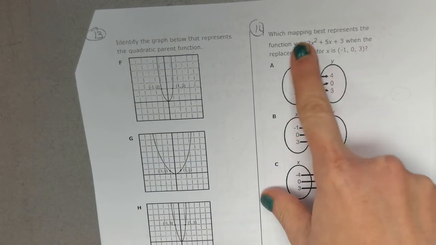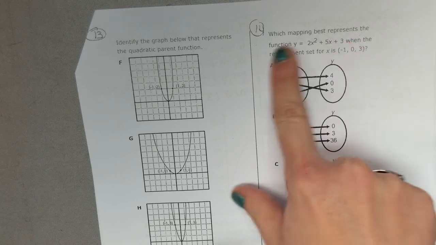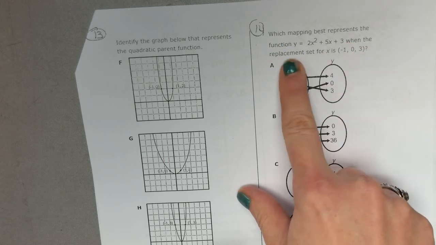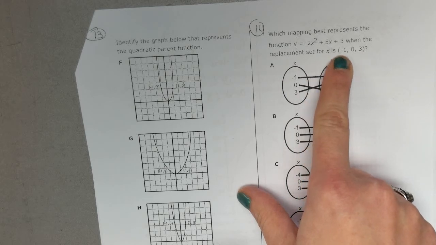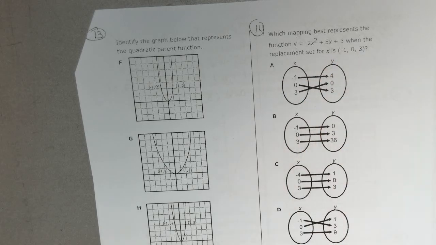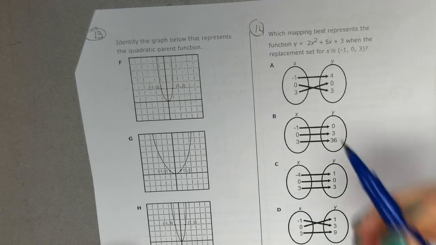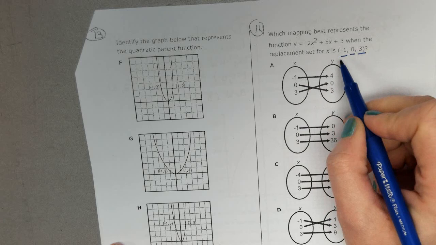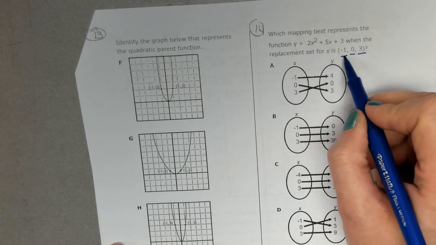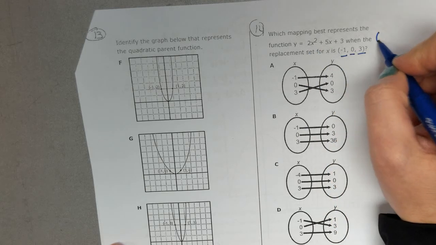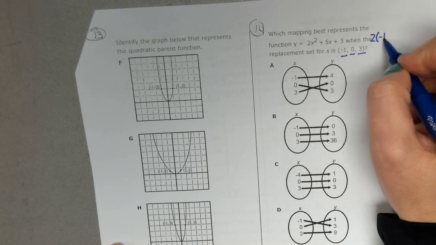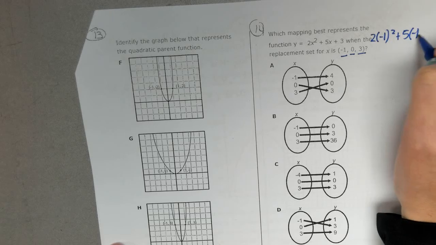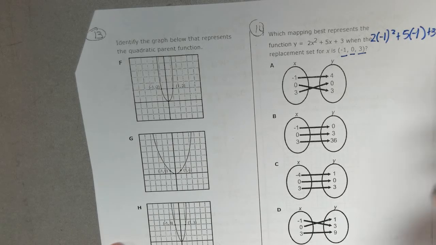So number 14 says, which mapping best represents the function y equals 2x squared plus 5x plus 3 when the replacement for x is -1, 0, 3. So there's two ways you could do this. You could take each x value they give you and plug them in and see what your y would be. For instance, if x was -1, you would say 2 times -1 squared plus 5 times -1 plus 3.